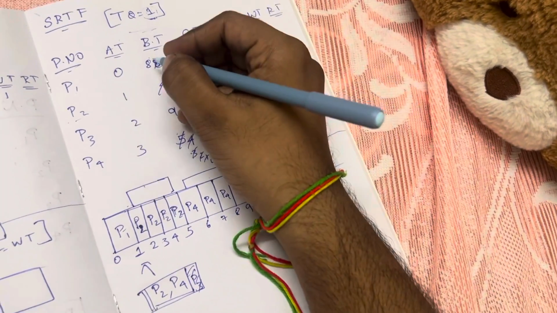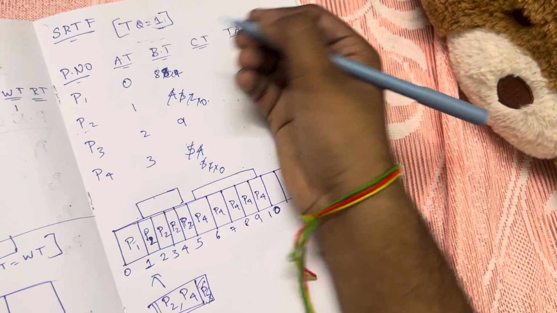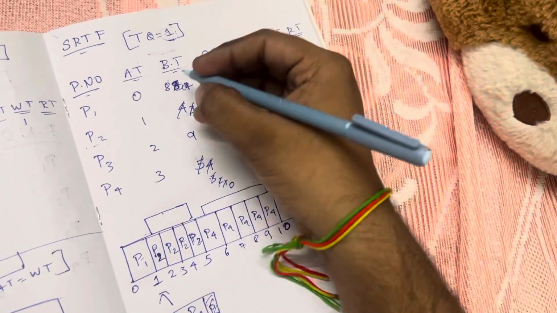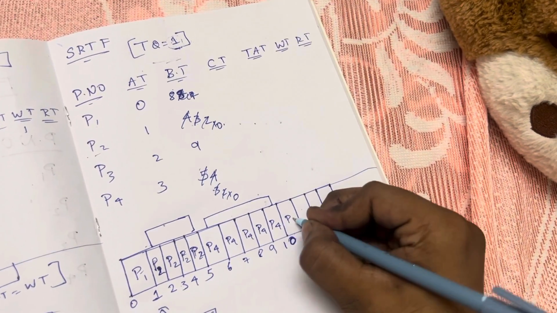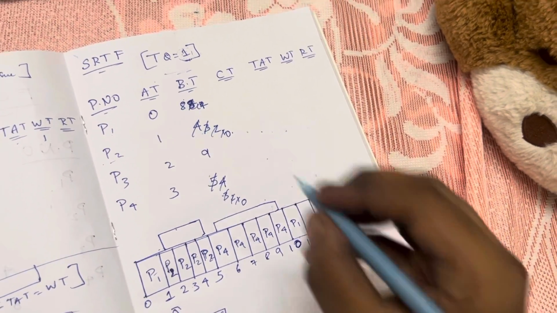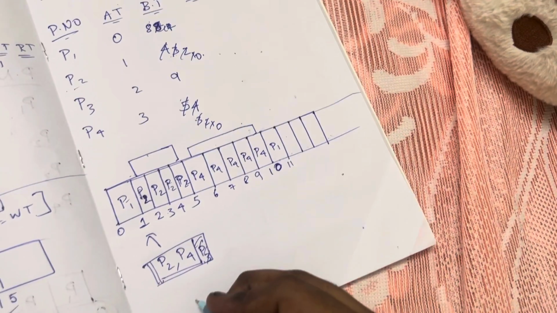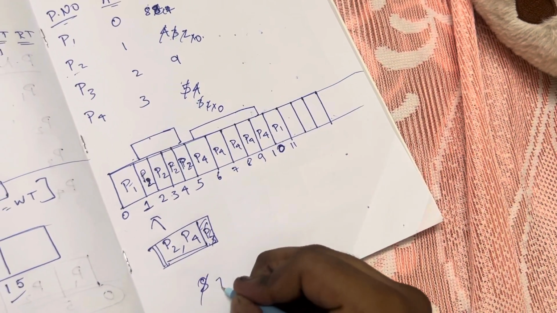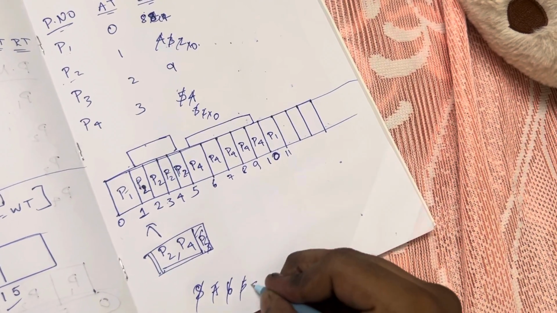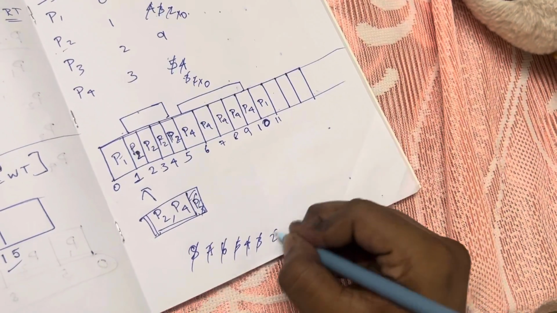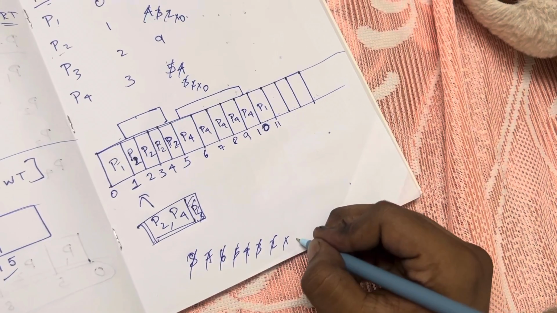So now P1, what is P1? P1 is 8, so we have to do it multiple times. So 8, and P1 starts at 11. Now if we keep cutting 8, that's 7, 6, 5, 4, 3, 2, 1 and 0.